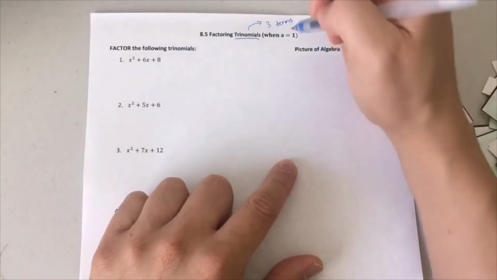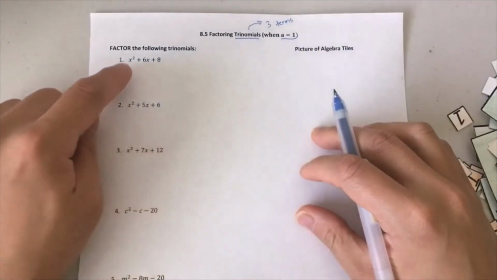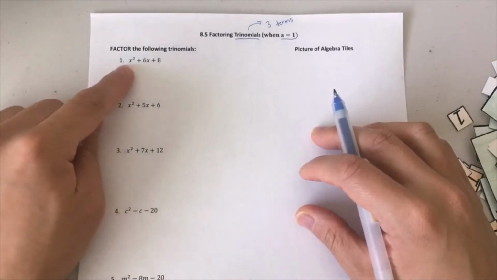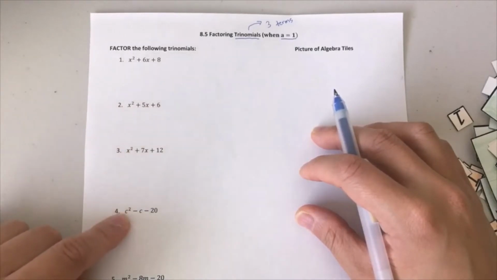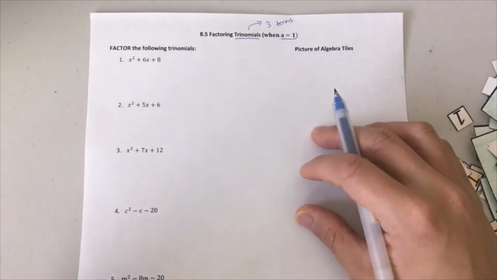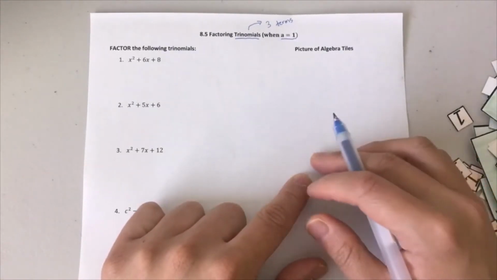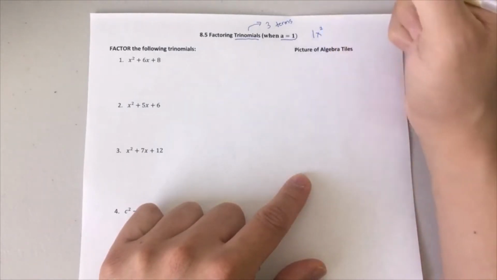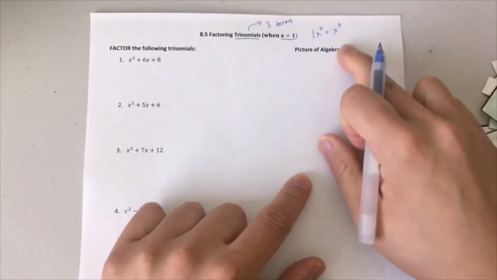The next thing we're going to talk about is what we mean when we say a equals 1. If you look at every single quadratic term, that's a term whose variable has an exponent of 2, x squared, c squared, the number in front of those terms is always a 1, right? So when we say a equals 1, what we mean is that the leading term has a coefficient of 1. Anytime you see 1x squared, that's really just x squared, and that's how we usually write it, okay?